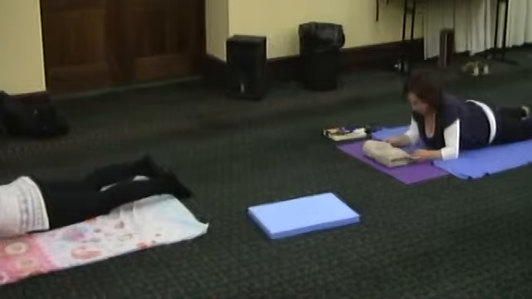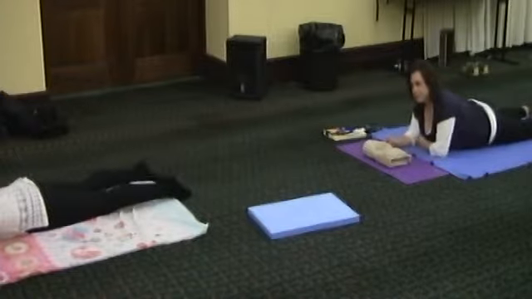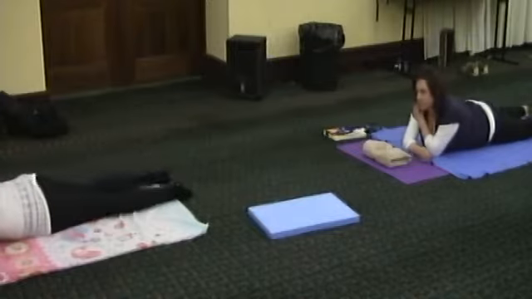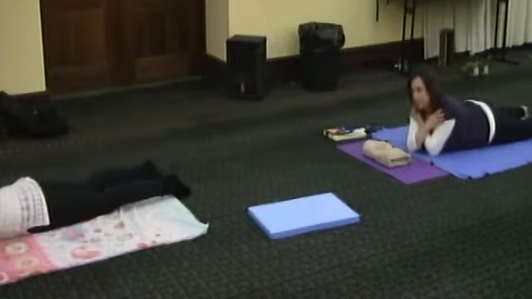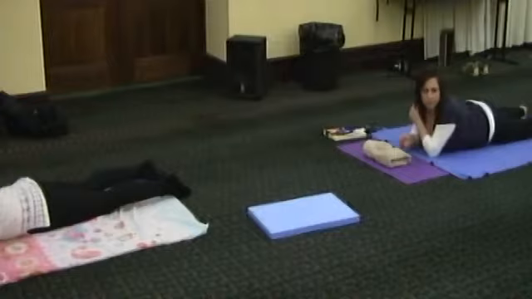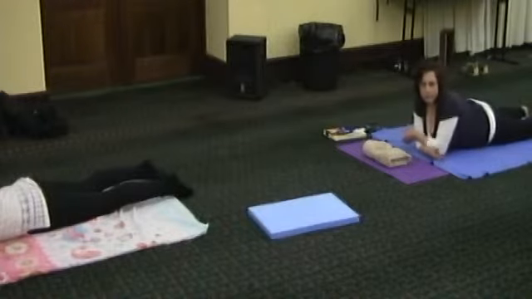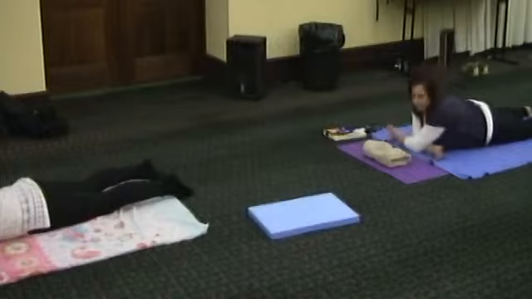Oh, I can see. Yeah, see how I'm glad I demonstrated. Imagine trying to describe this. Oh, yeah. You could spend. So how do you get the arms underneath yourself so that you can rest on like this? Oh, cool. No, on your front.